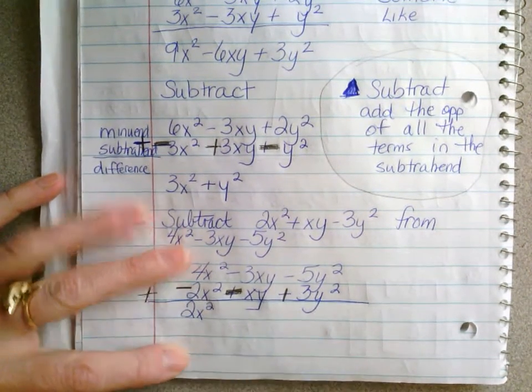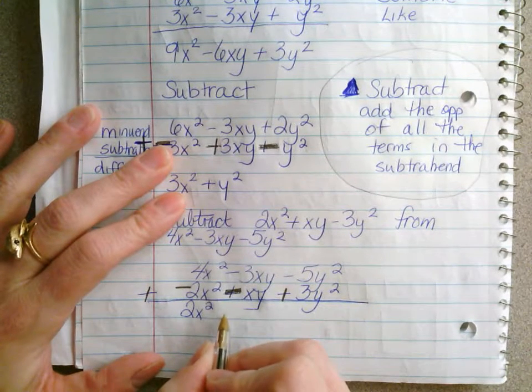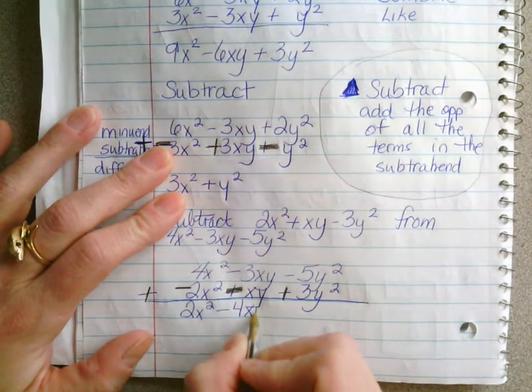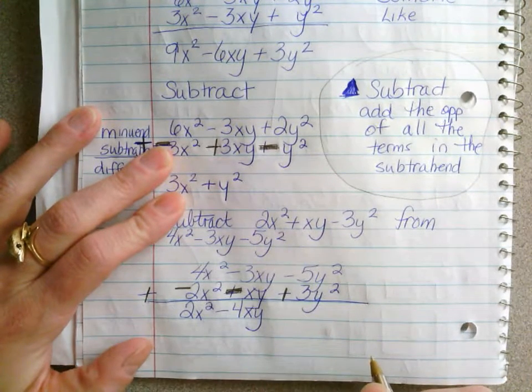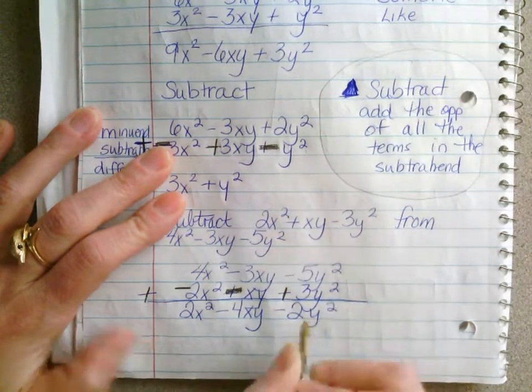Did you get 2x squared in the first position? What'd you get in the second position? Negative 4xy. And what'd you get in the last position? Good. There's your answer.